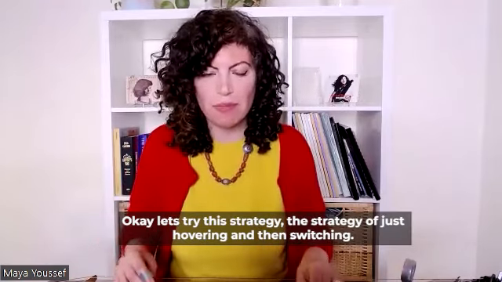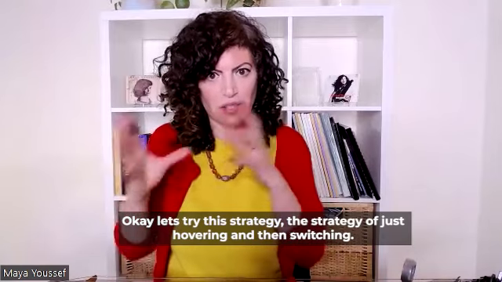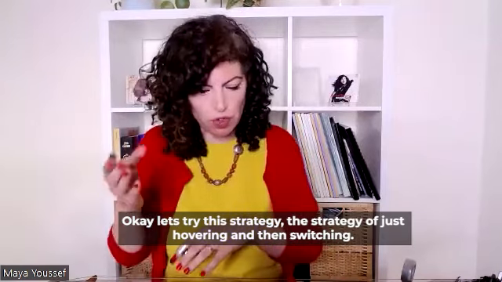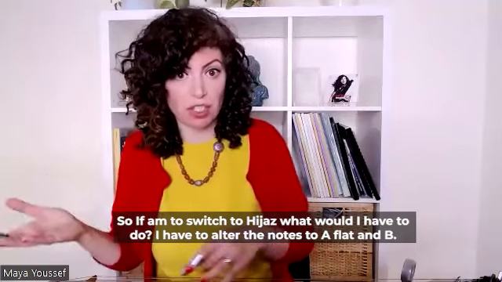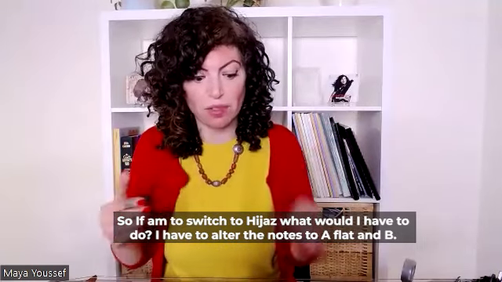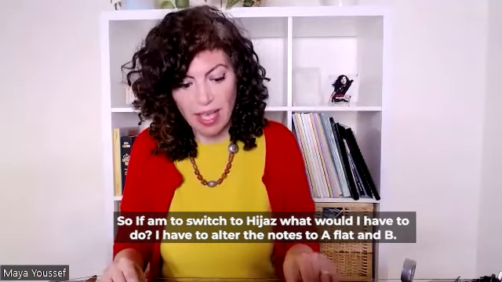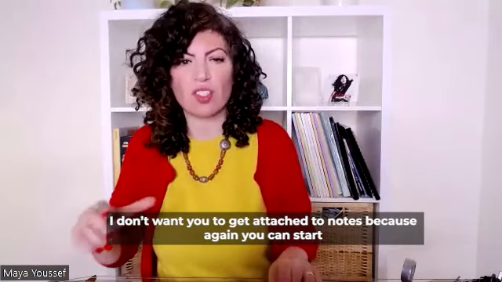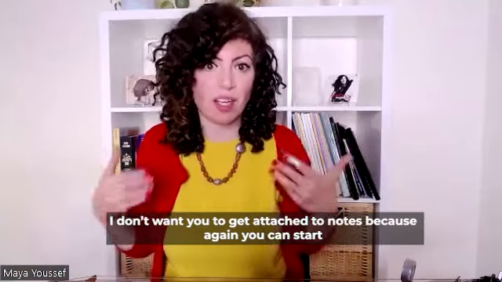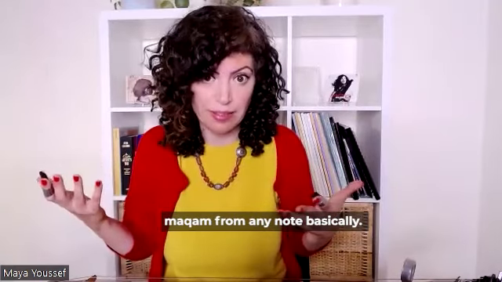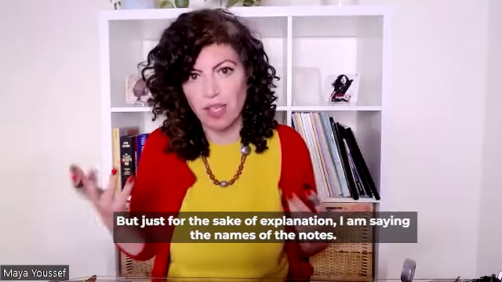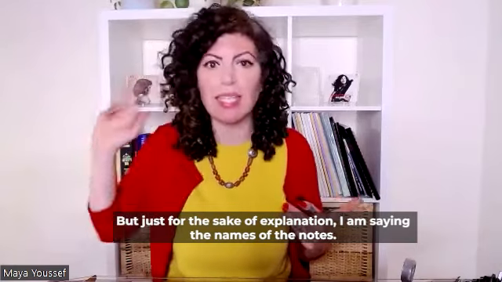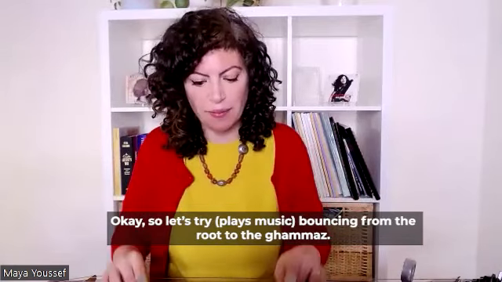So let's try the strategy of just hovering and then switching. If I am to switch to Hijaz, what do I have to do? I have to alter the notes to A flat, B. I don't want you to get attached to notes because you can start a maqam from any note, basically. But just for the sake of explanation, I'm just saying the names of the notes. Okay, so let's try.